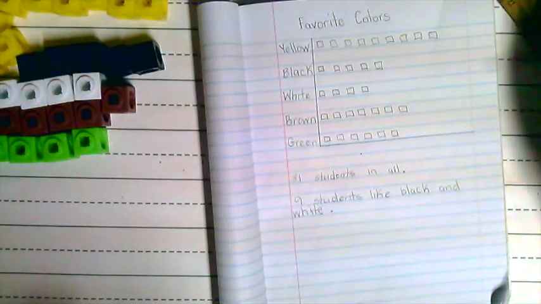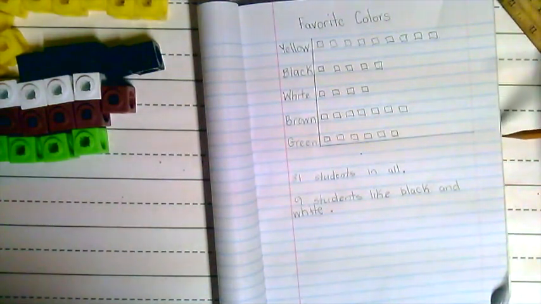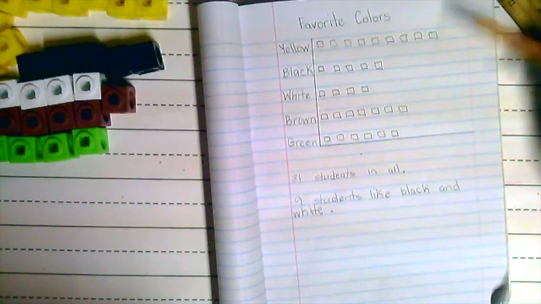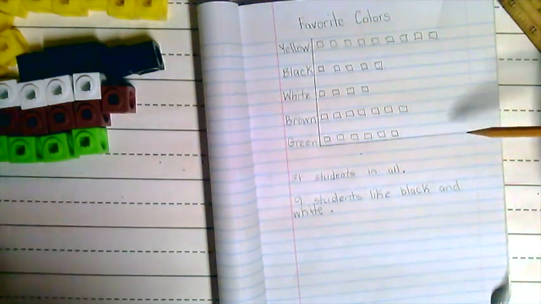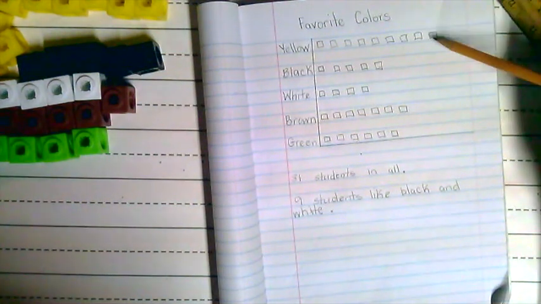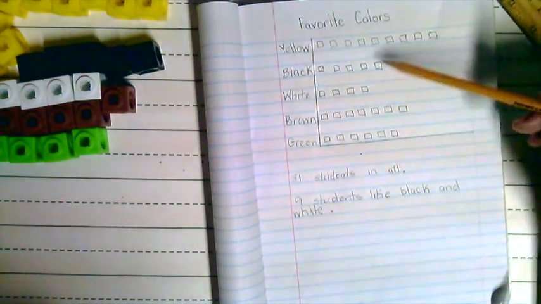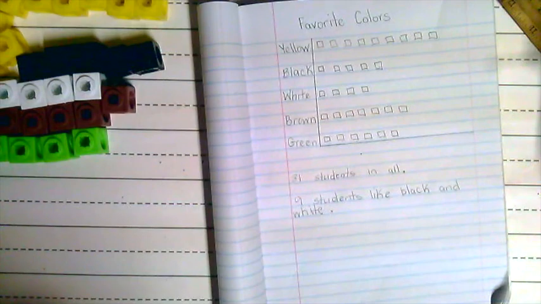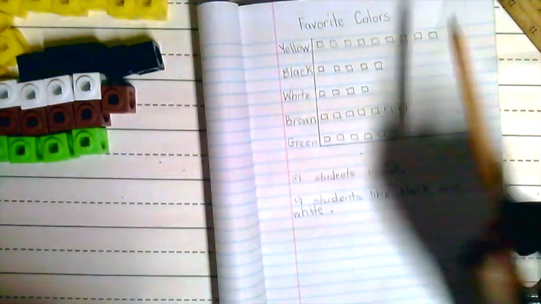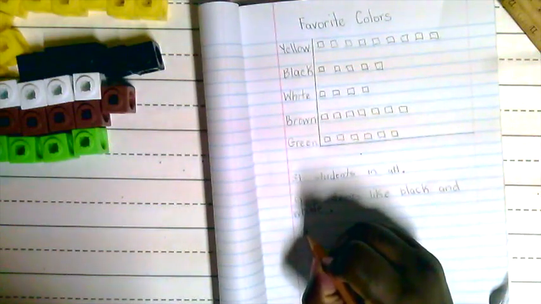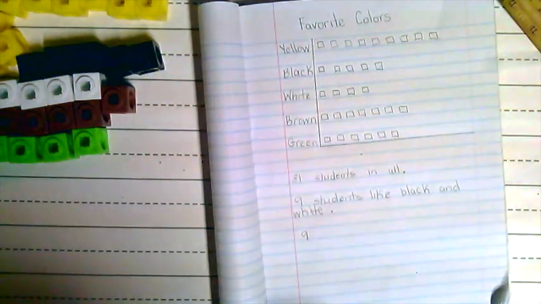Okay. Now, another set of information that we can get from this graph is when we compare, because I can say how many more students liked yellow than black. I'm comparing them. So I know that 1, 2, 3, 4, 5, 6, 7, 8, 9 liked yellow, and I know that yellow is the most.